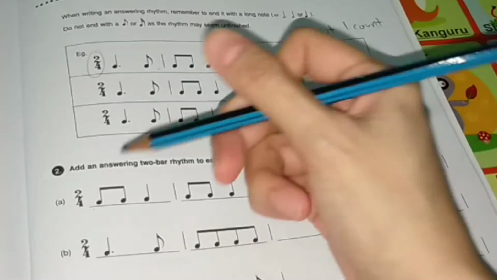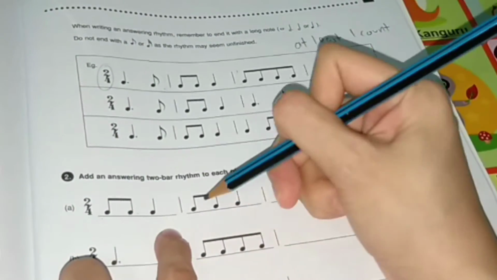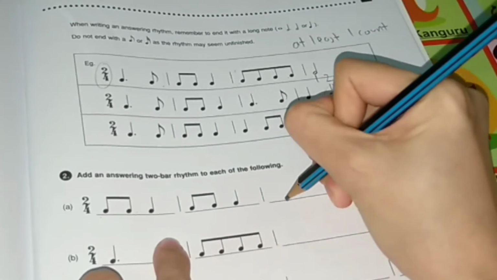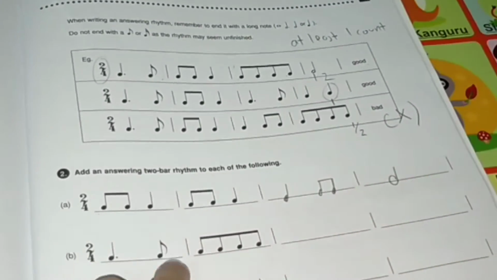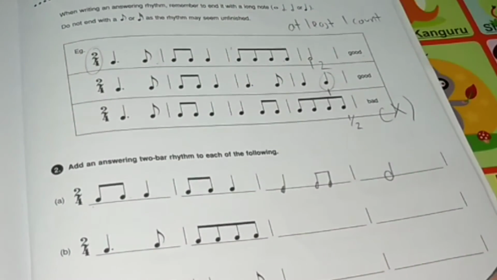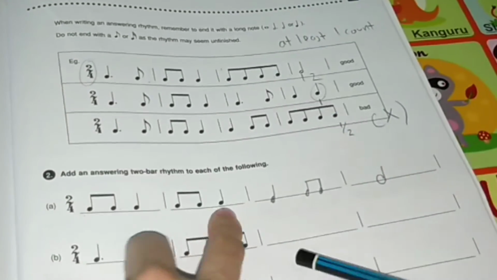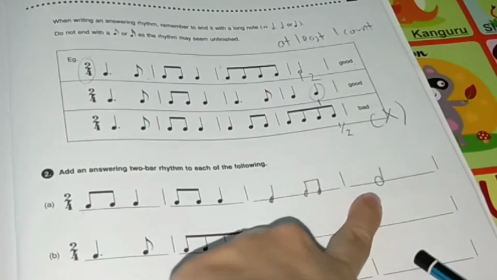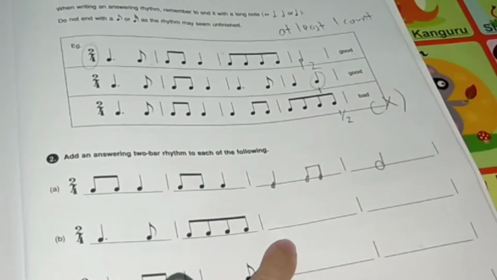So 2/4, you can just make anything. You can even copy some of this one. For example, this is quaver, quaver, crotchet, quaver, quaver, crotchet. You want to do it the other way around, crotchet, quaver, quaver, like this. It's also fine, so long as the last one is at least 1 count. So this will sound like that, 1, 2, like this. Okay, so 1, that, that, that. You can do anything that you like.